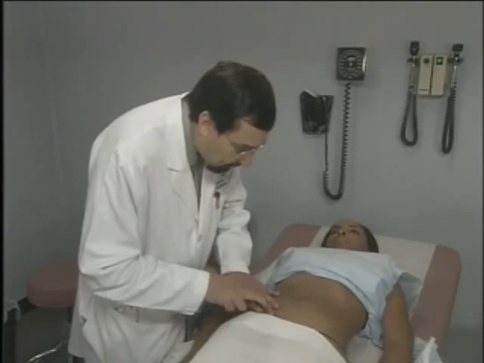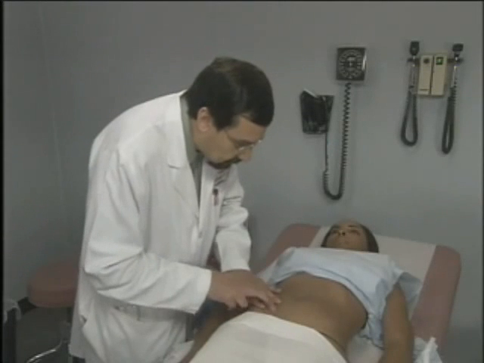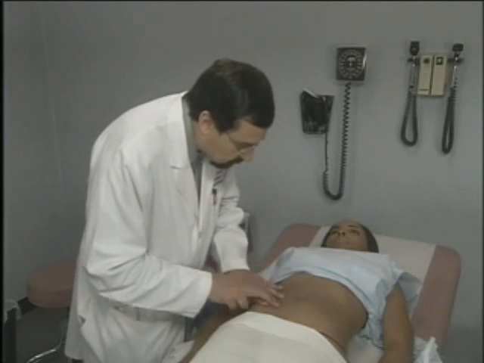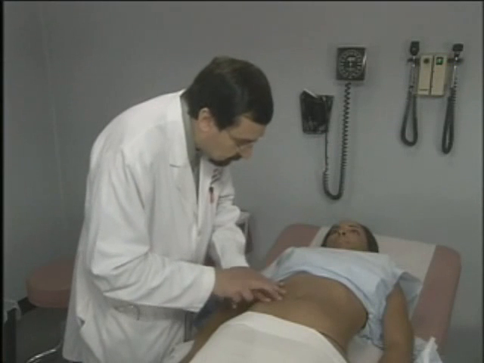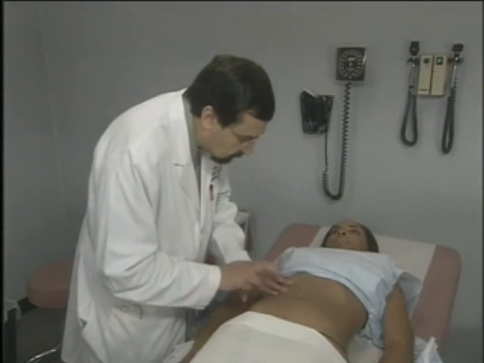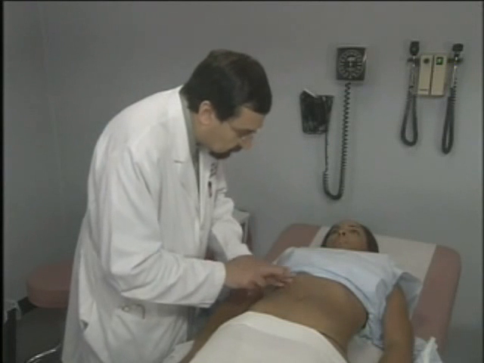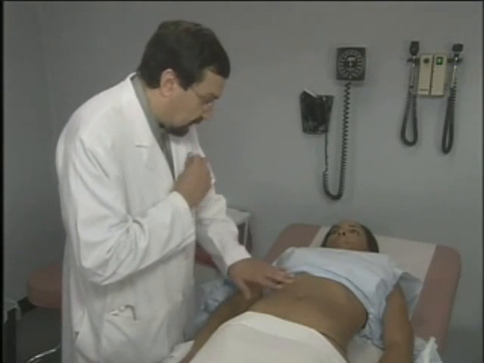Percuss the span of the liver. From an area of tympany well below the expected liver, percuss up to the lower border of liver dullness in the right midclavicular line. Mark this spot. Okay, and then I make a little mark here.